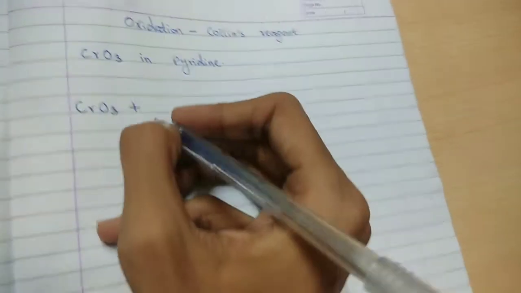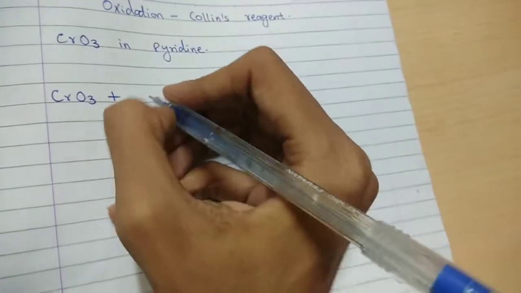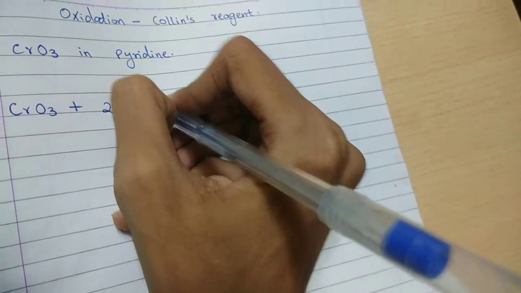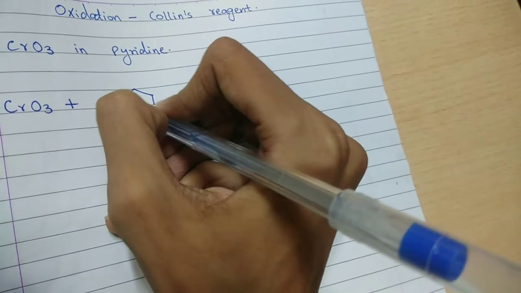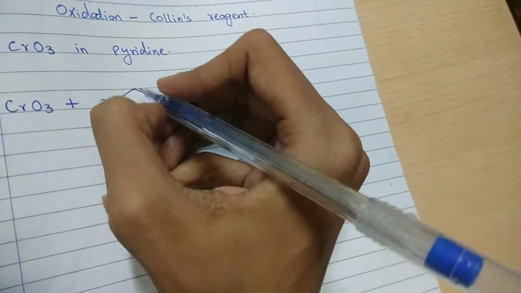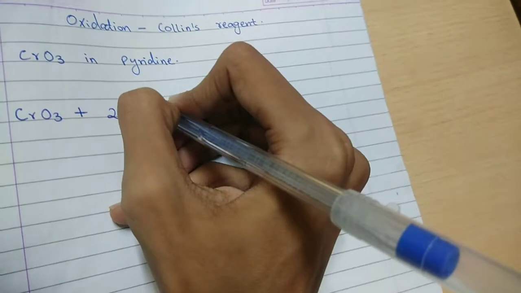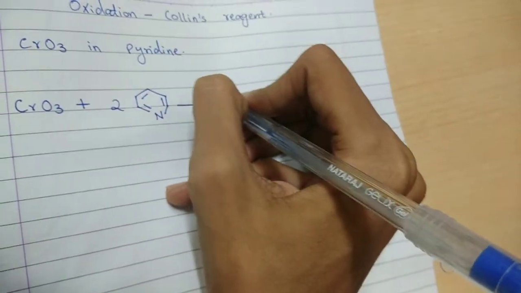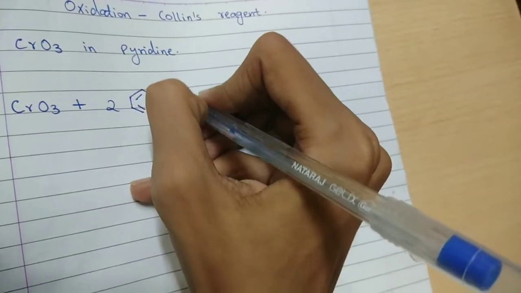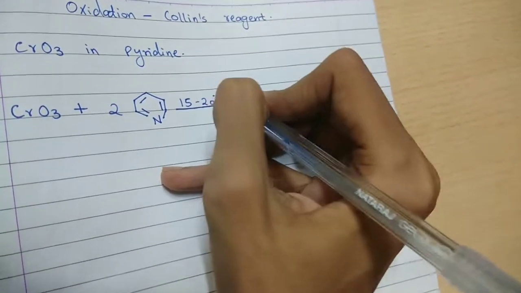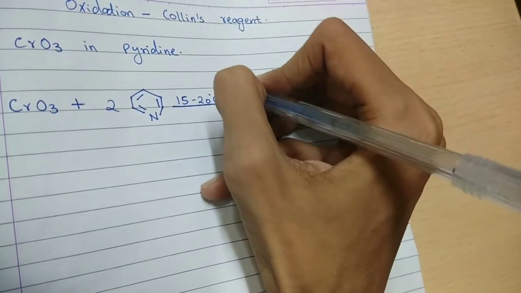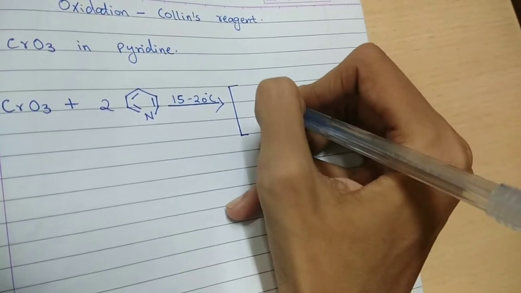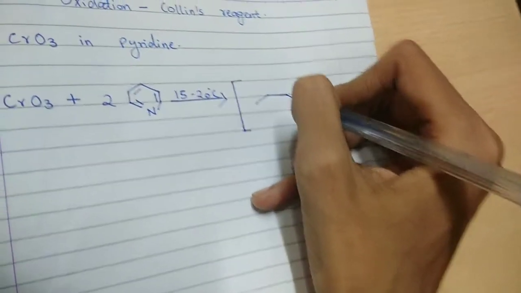So I'm taking CrO3, that is chromium trioxide. Then I'm adding 2 molecules of pyridine. So this is my pyridine molecule. I'm putting the bonds properly. So this is my pyridine, chromium trioxide with pyridine at 15 to 20 degrees Celsius. At 15 to 20 degrees Celsius, what I'll get will be my Collin's reagent. So that is how I'll make the Collin's reagent.